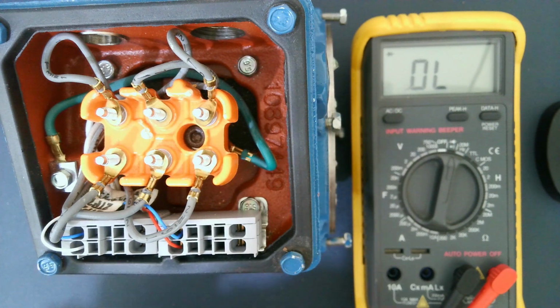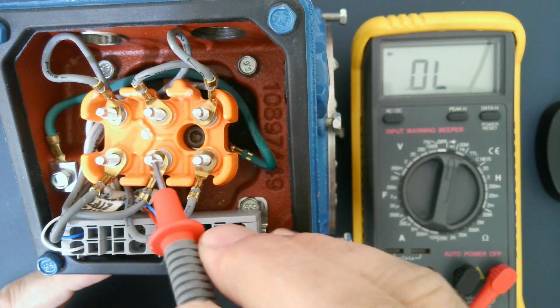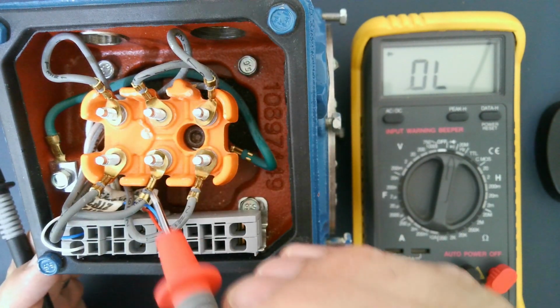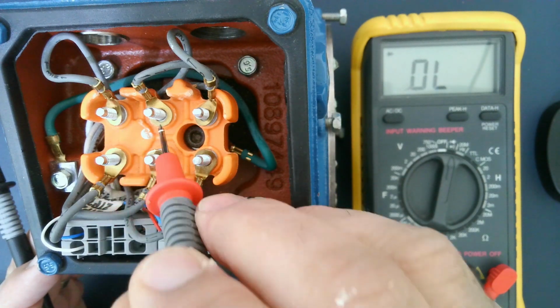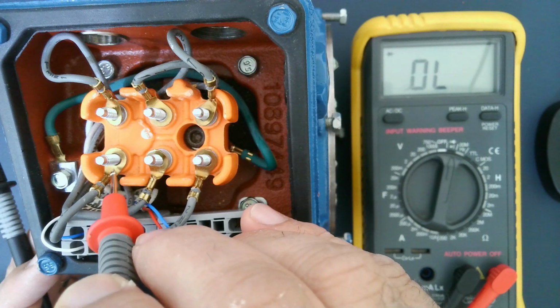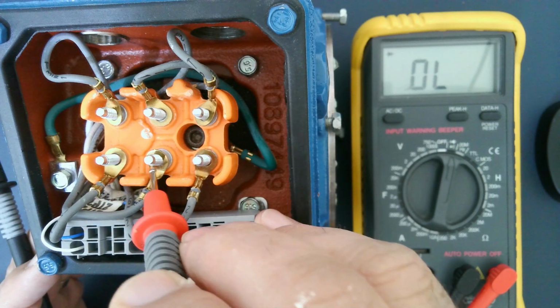We have here the machine, 6 terminals: 1, 2, 3, 4, 5, 6. We can connect that one as a star or delta. If you would like to connect it as a star, we're going to connect these 3 points together, and that one will be the neutral. I'm going to feed the machine from these 3 points, U, V, W.